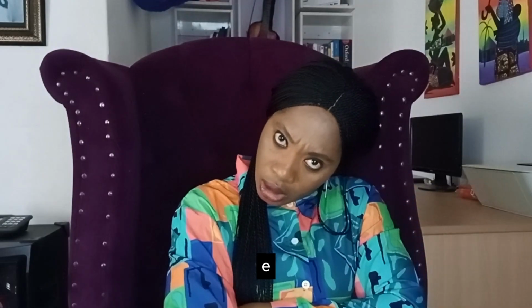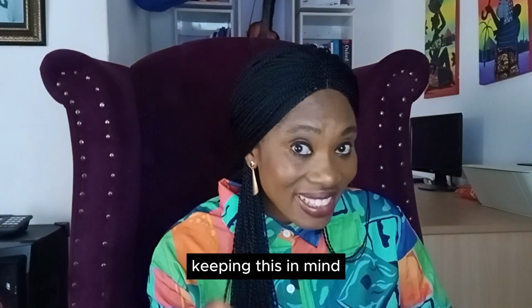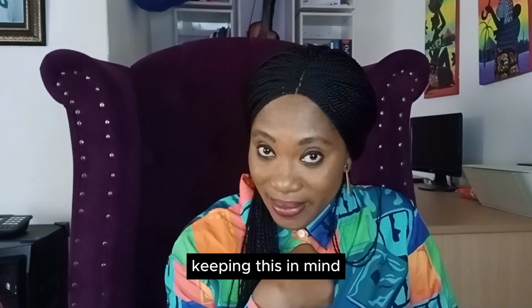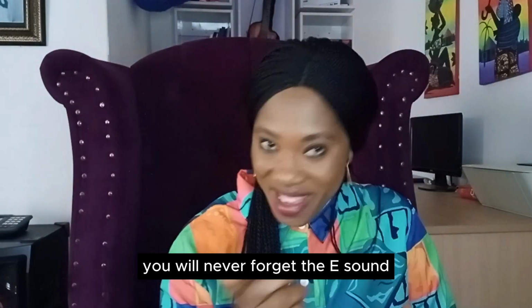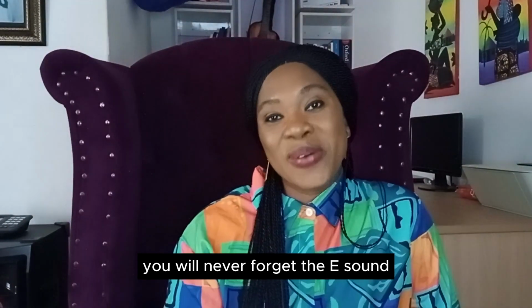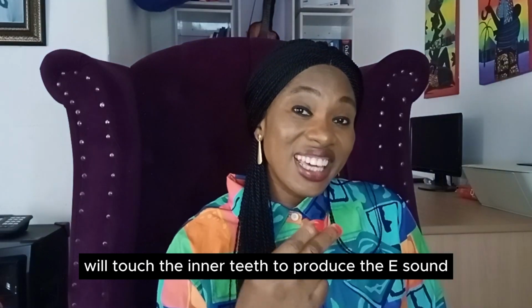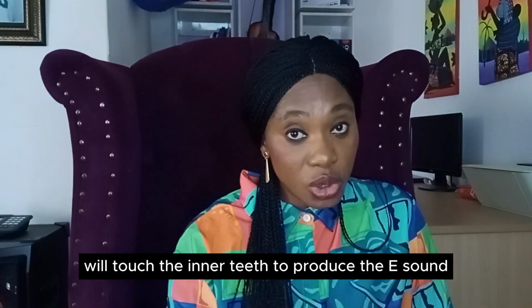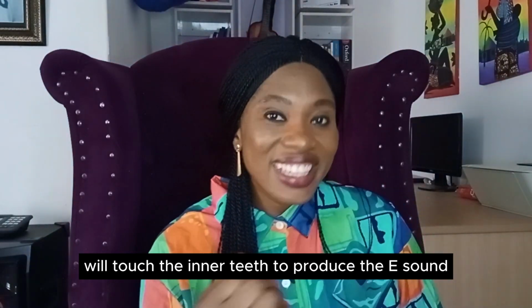E. Keeping this in mind, you will never forget the E sound. The middle tongue will touch the inner teeth to produce the E sound.